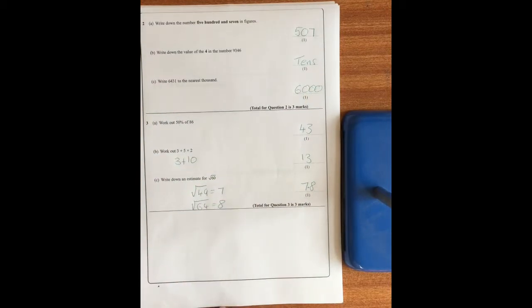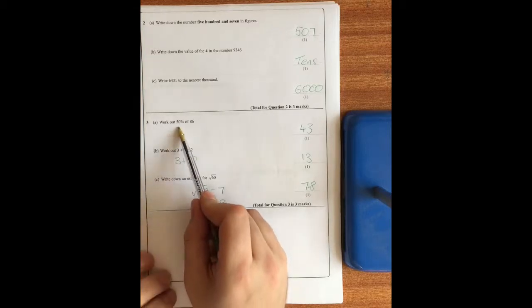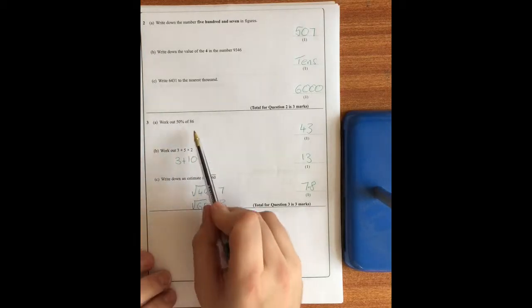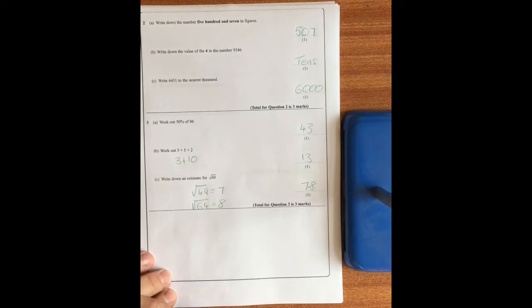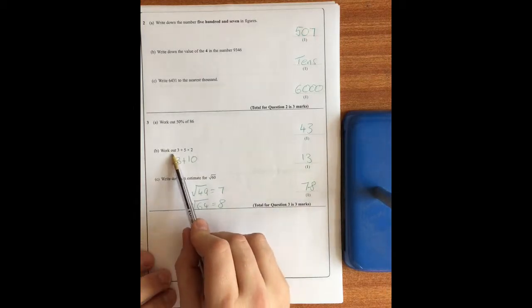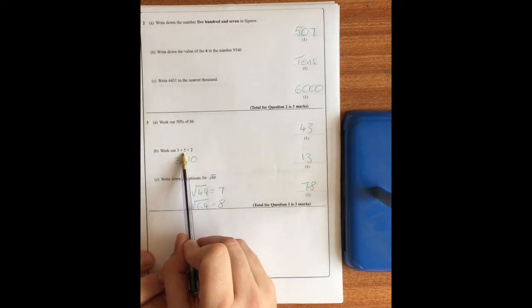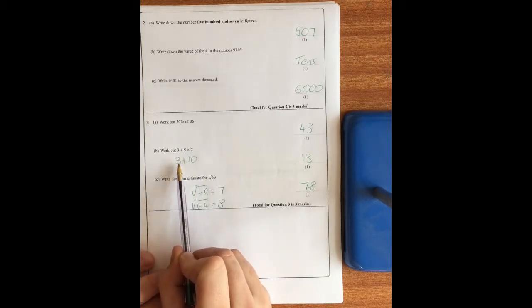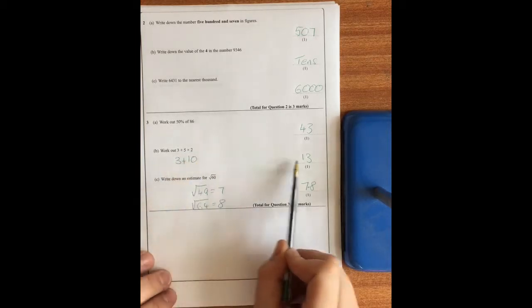Question 3. Work out 50% of 86. 50% is the same as a half, so half of 86 is 43. Work out 3 add 5 times 2. Using BIDMAS, we must do the multiplication first. So that is 5 times 2 is 10. So 3 add 10 is 13.